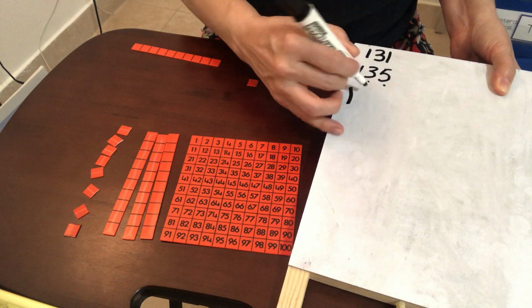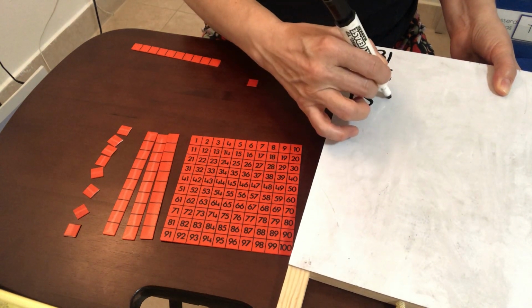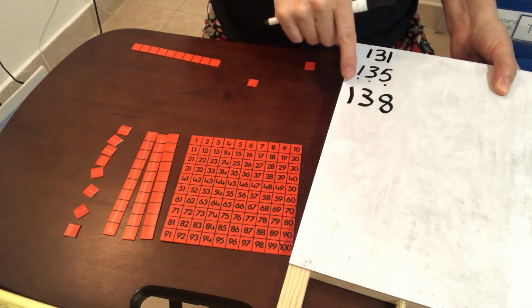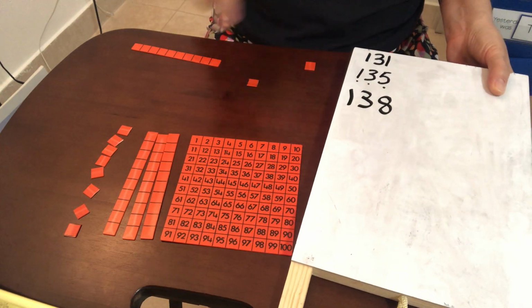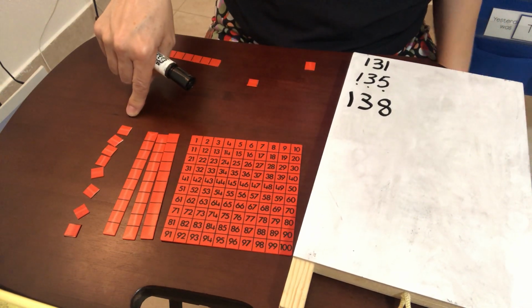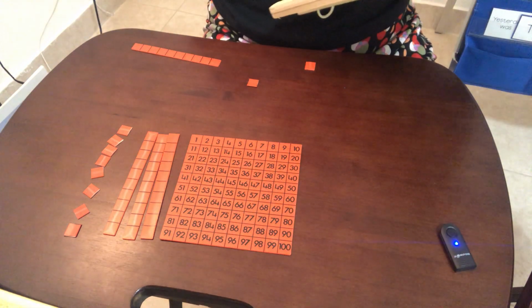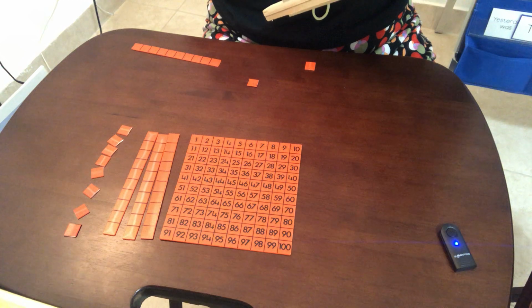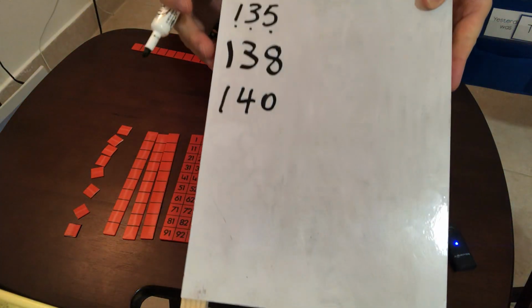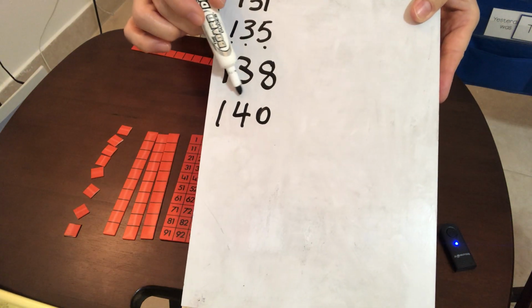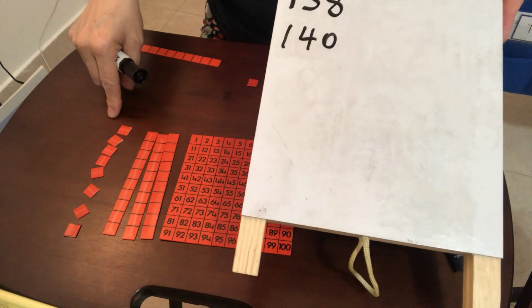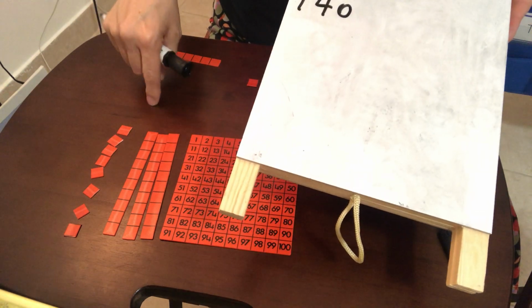Well, 138. That's what we have here. Good. And now I'm going to put another number, see if we can work this number together. 140. How could I show 140?